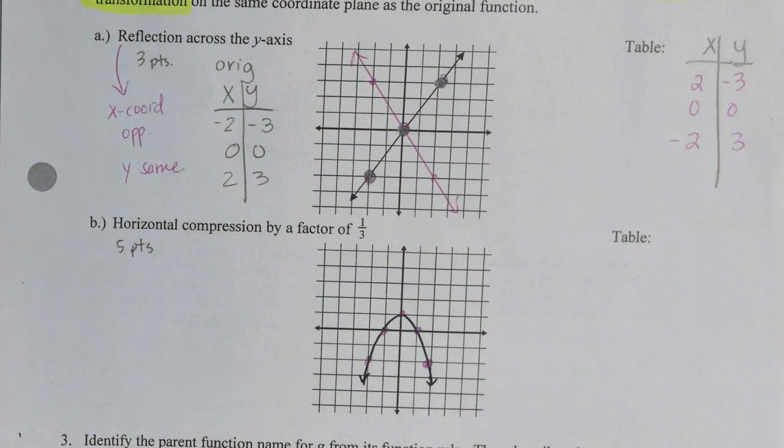All right, any questions about part A? All right, let's go to part B.